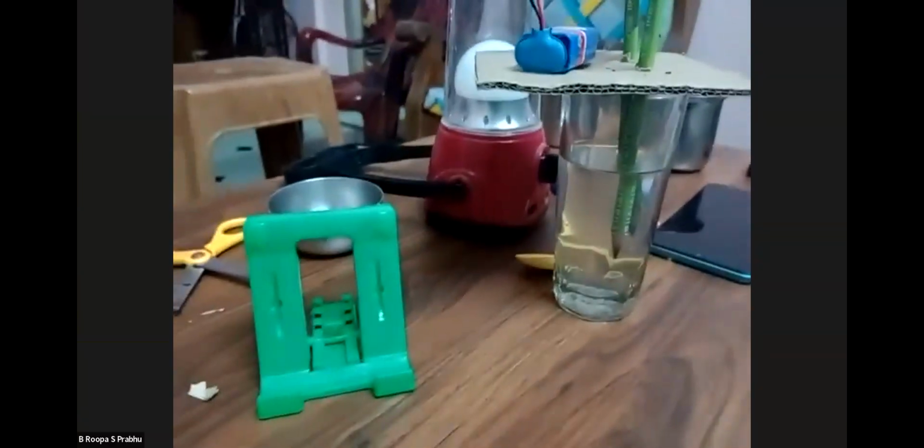Did you add more salt so that conductivity will be more? Add another half spoon of salt, dear.